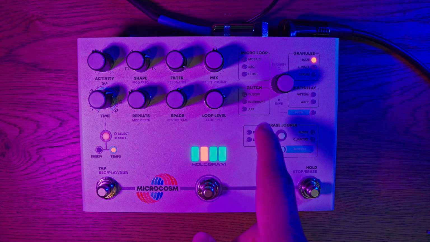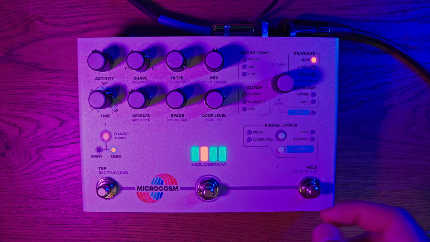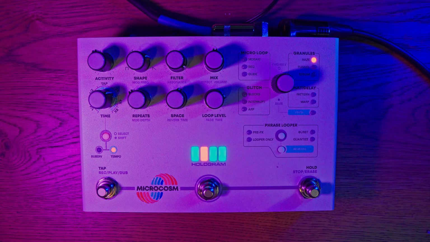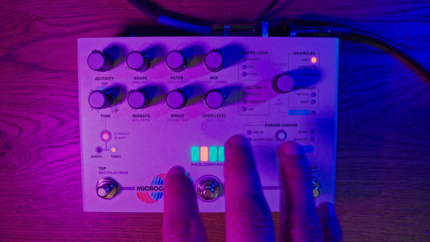Under micro loop, you have glitch that has blocks, interrupt, arpeggiator. Granules has a haze, tunnel, and a strum. And multi-delay has a pattern and a warp. Now, all of these things don't mean much to me, and that's, again, part of the charm about this.